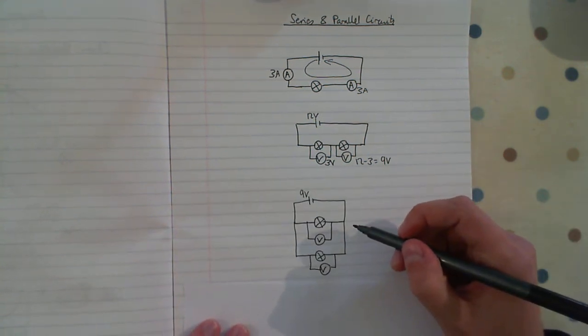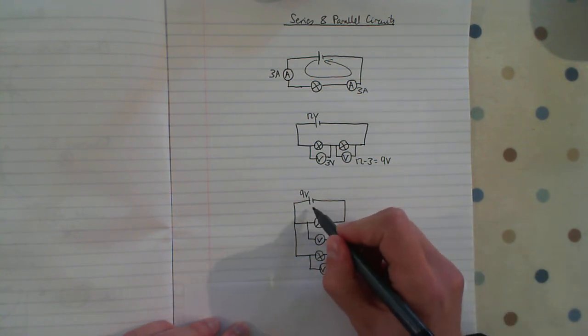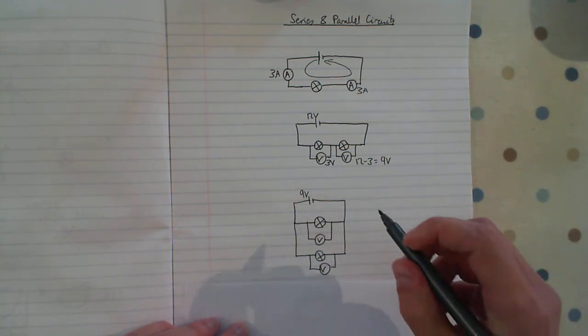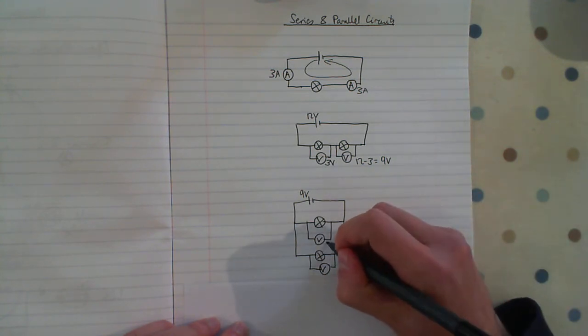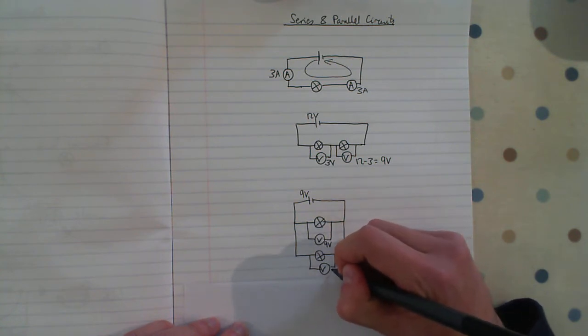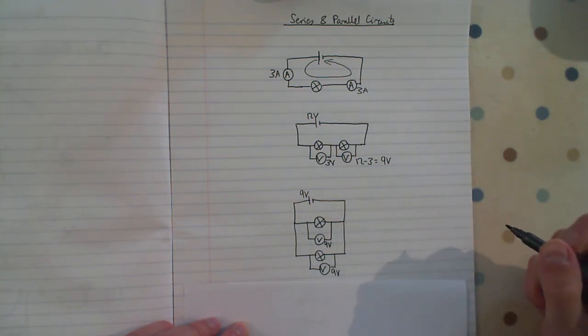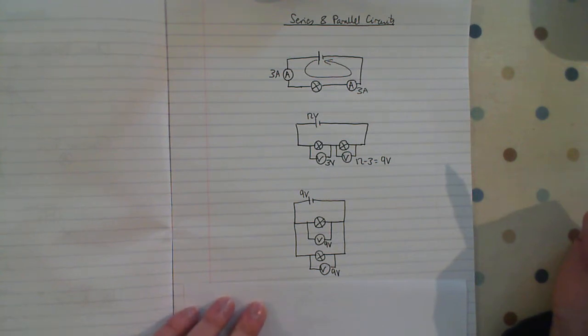But potential difference in parallel. So we've got one loop here, we've got a second loop here. Potential difference in parallel does stay the same. So if we've got 9 volts at that voltmeter reading, we've got 9 volts at that voltmeter reading. The reason for that is because our cell is producing a potential of 9 volts. So potential difference stays constant in parallel circuits.